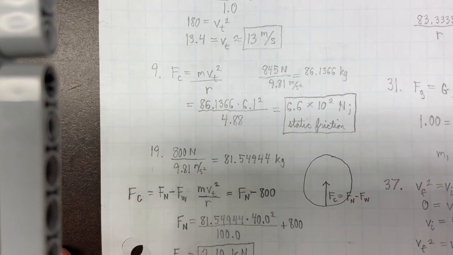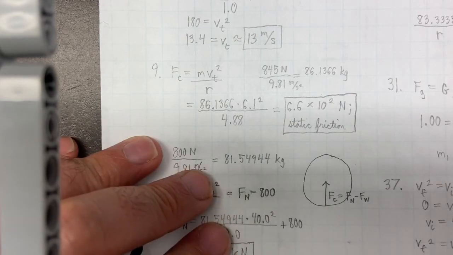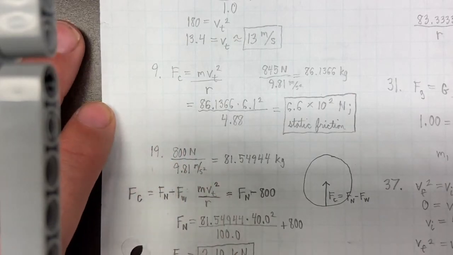Now the question also asks, well, what's supplying the force? This is an important question in these problems because it's one thing to know the magnitude of the centripetal force. It's another thing to know what's supplying it. And in this case, what's supplying it is the static friction of his shoes gripping onto the ground. Similar to the lab that we did where it was the static friction of the tires on the pavement.